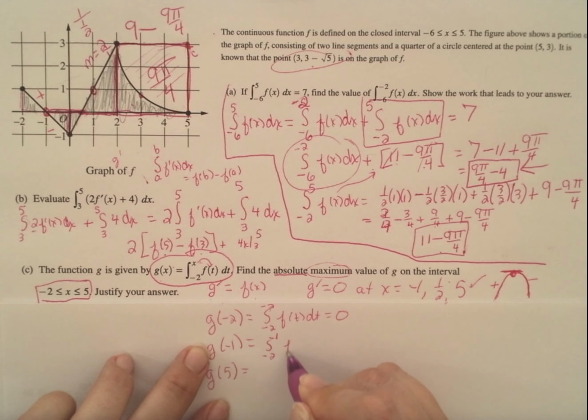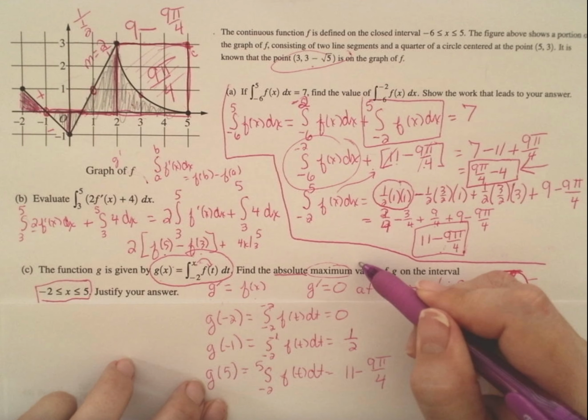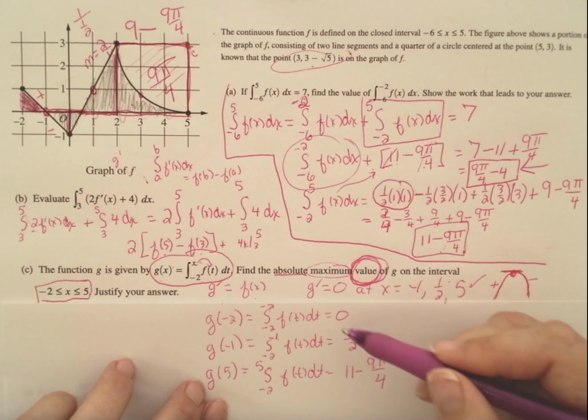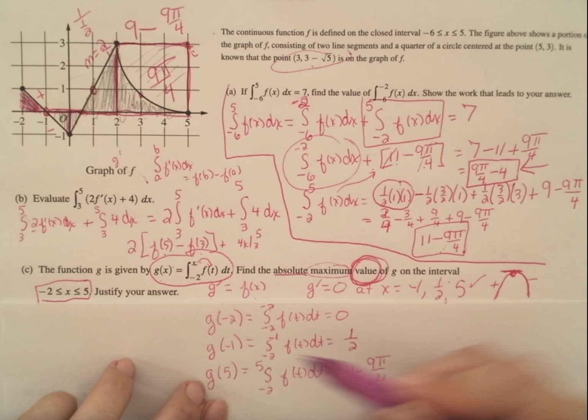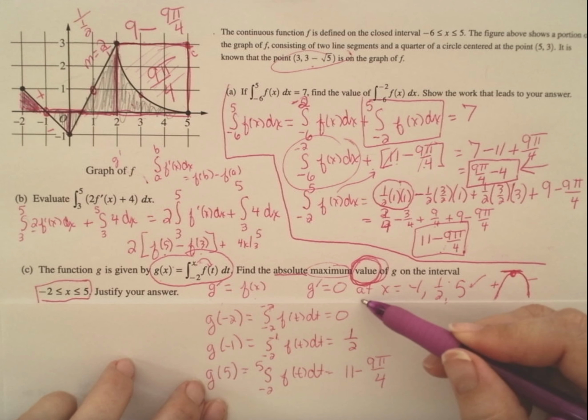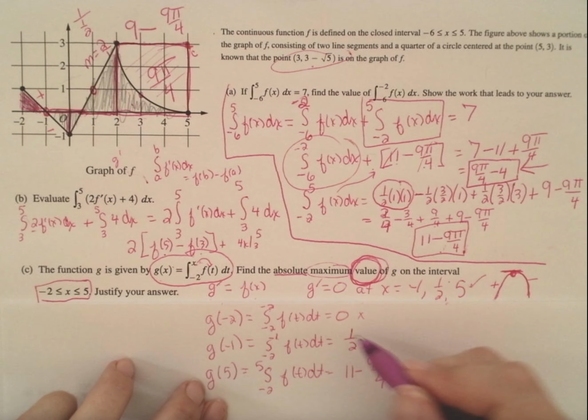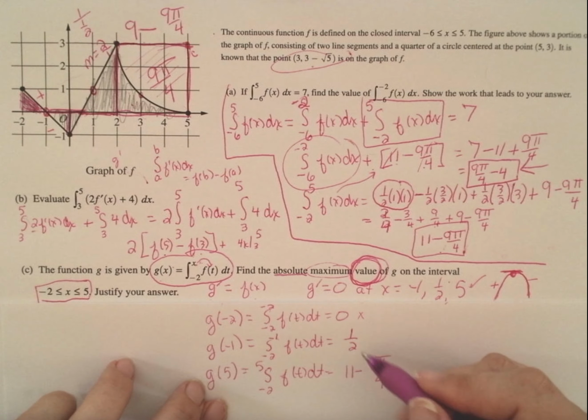Now make sure you answer the question. It says find the absolute maximum value. That means one of these three. They don't want to know where it is. They want to know what it is. One of these three numbers is the answer. Well, it's definitely not 0. Now, which one of these two is bigger?